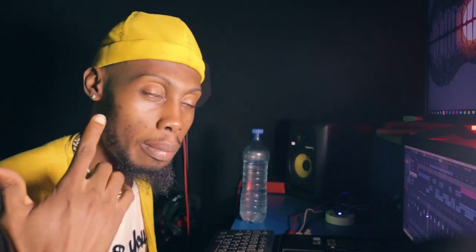There are lots of compressors out there, but the goal is to achieve the same sound, or the sound in your head. Because I always say, you think about the sound you want to create, then you choose the right plugin to create the sound that you want.